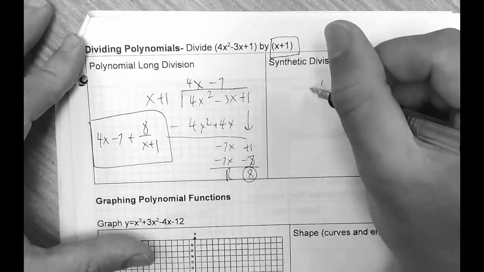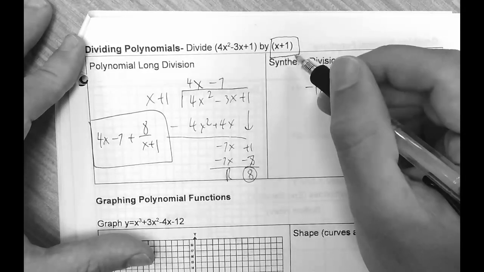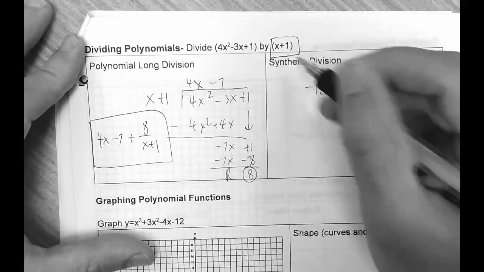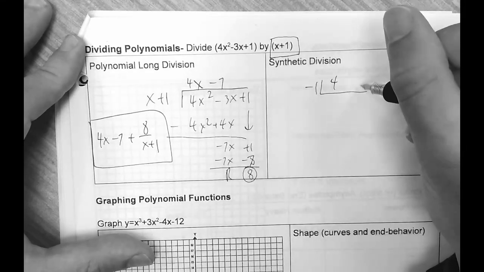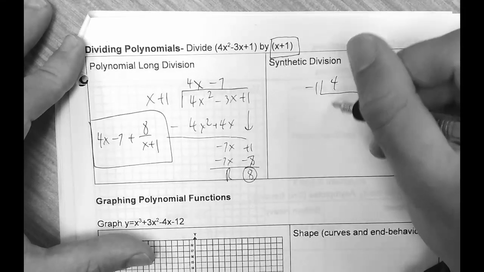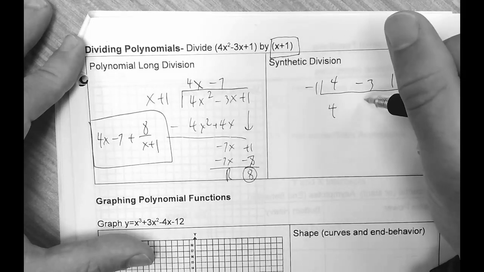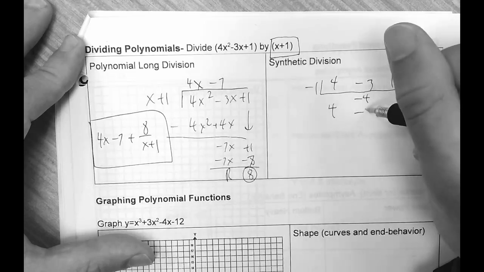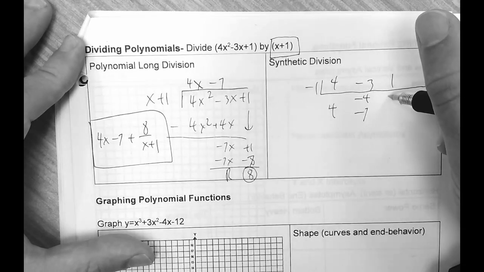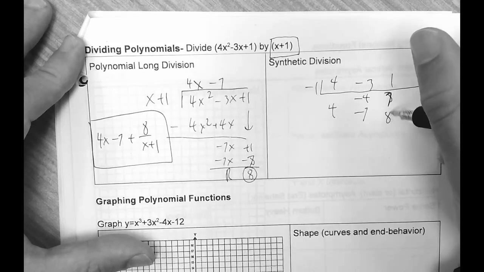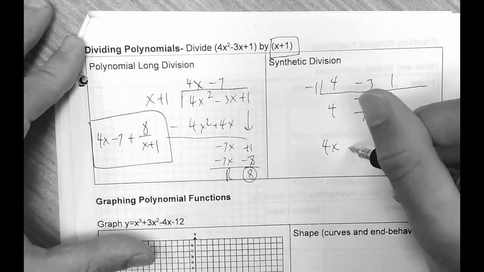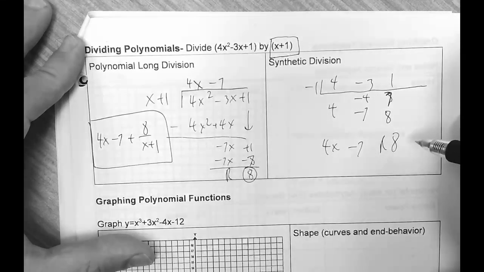So on the outside, we actually put the zero here, not the factor. So we're going to put negative 1 there, and then we're going to put the coefficients on the inside, 4, negative 3, and 1. We're going to drop it down. 4 comes down. 4 times negative 1 is negative 4. Add negative 7. Negative 7 times negative 1 is... no, 7. 1 plus 7 is 8. I was jumping ahead. So we end up with 4x minus 7, remainder 8, right?